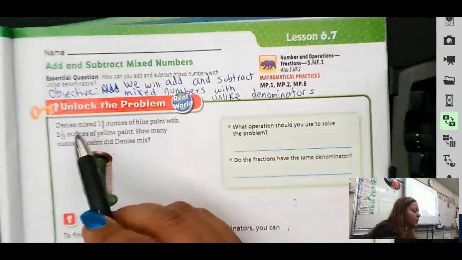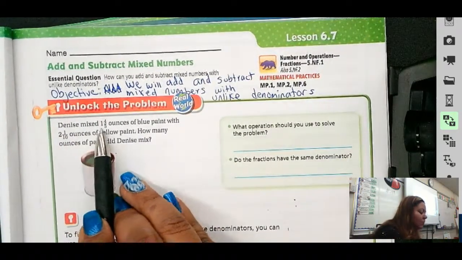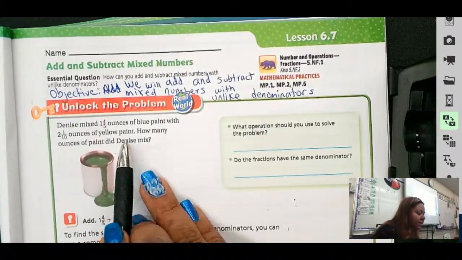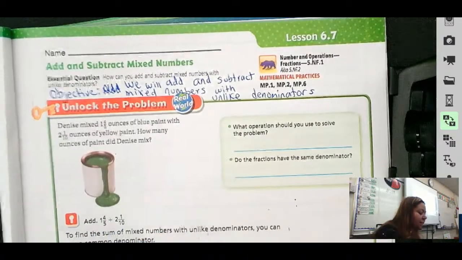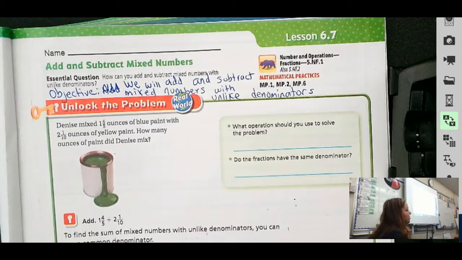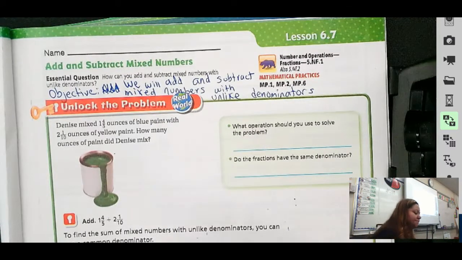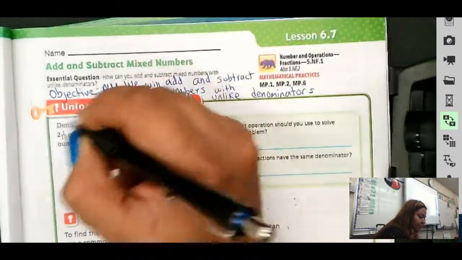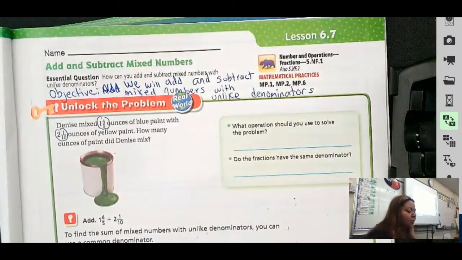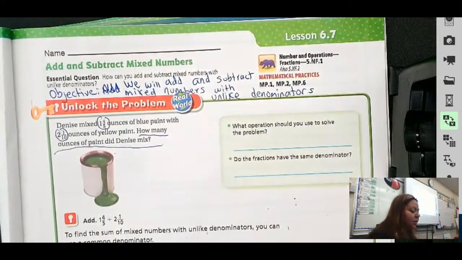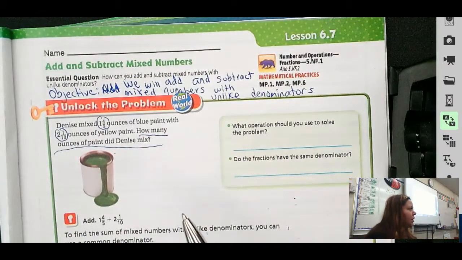Everybody read with me. Ready, begin. Denise mixed 1 1/4 ounces of blue paint with 2 1/10 ounces of yellow paint. How many ounces of paint did Denise mix? So remember, every time we have a word problem, you will circle the numbers that we're going to use. What numbers are we going to use? 1 1/4 and 2 1/10. Good. And what is the question? How many ounces of paint did he mix? Very good.